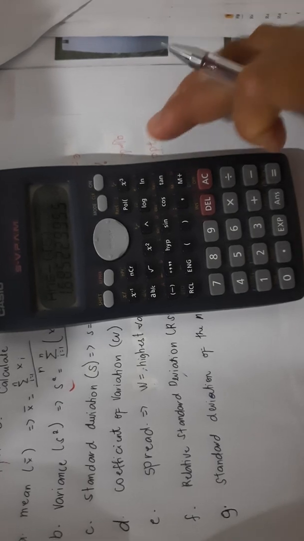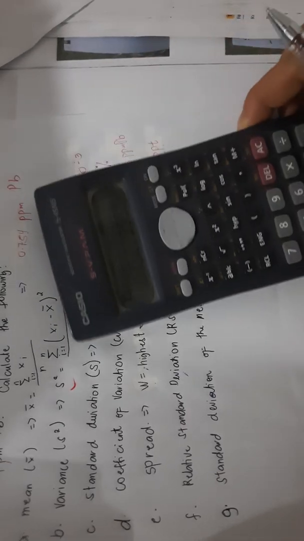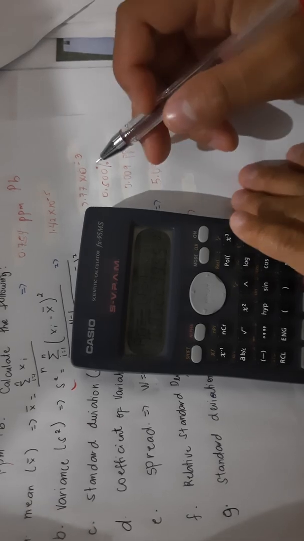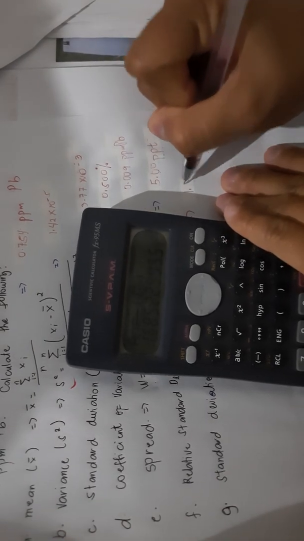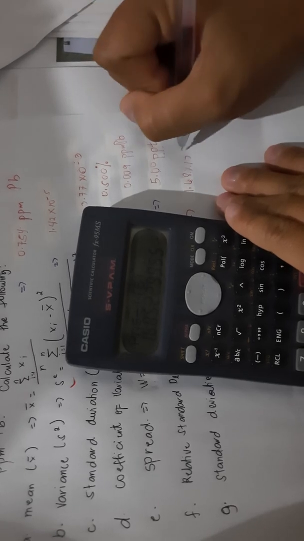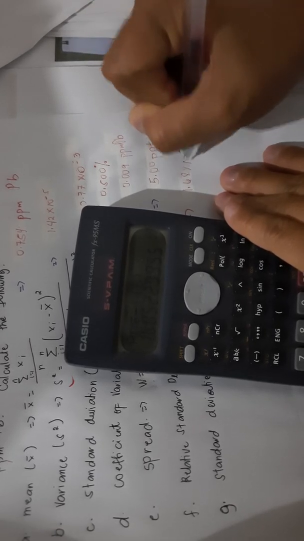Our standard deviation of the mean is 1.68 times 10 to the negative 3.